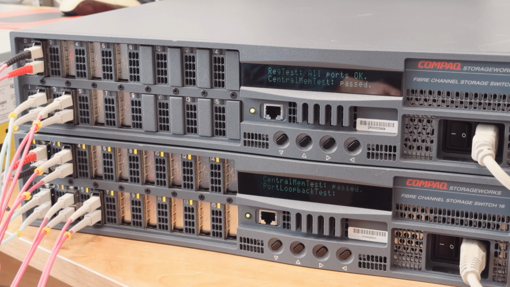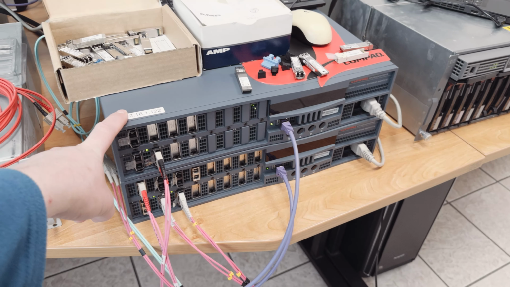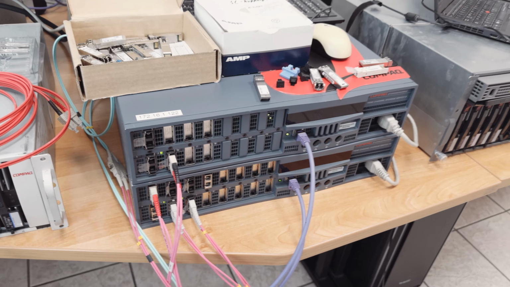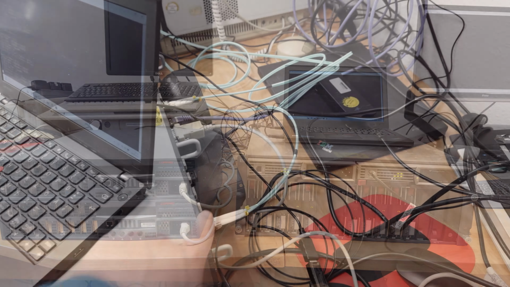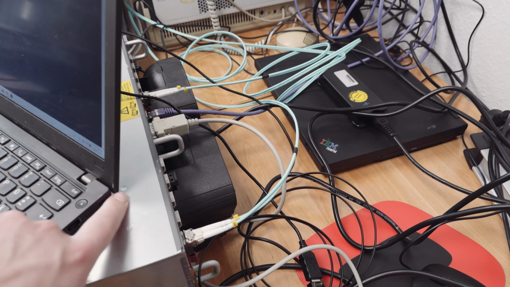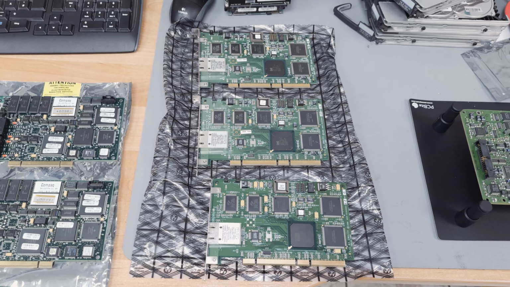In this episode, I want to make my first steps with Fibre Channel and storage area networks, and I want to access a Fibre Channel storage array from HP with my AlphaServer DS10 via OpenVMS.